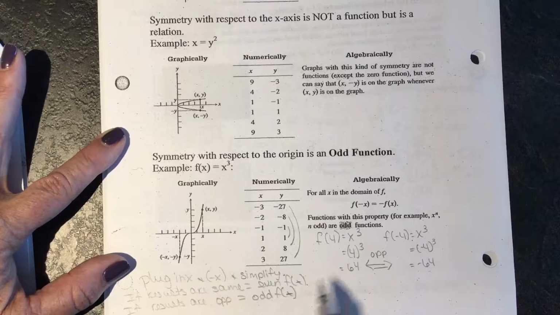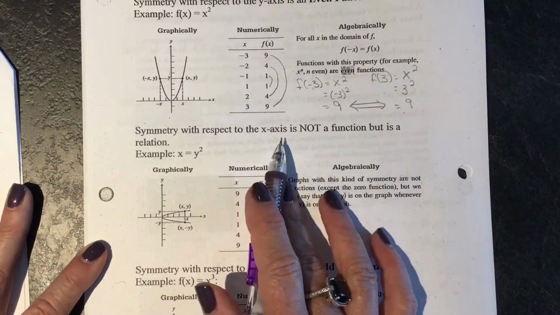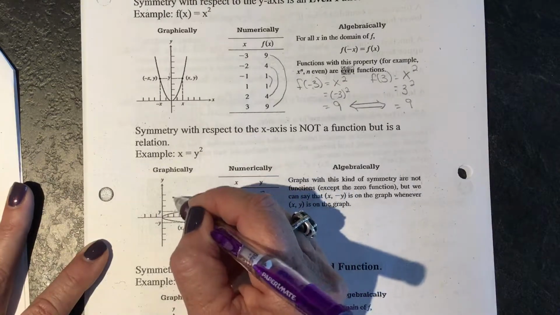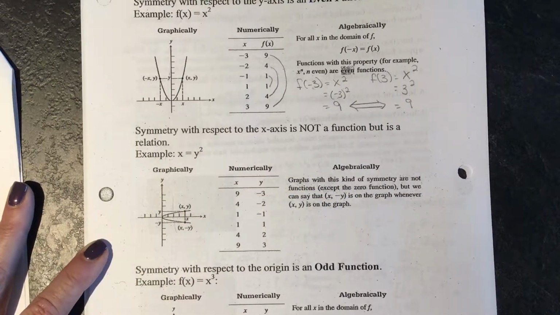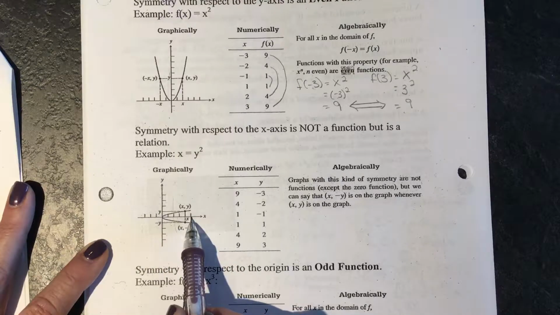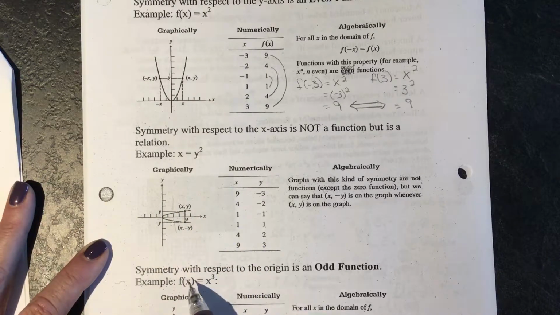Now let's look at this middle one. Symmetry with respect to the x-axis is not a function. It does not pass the vertical line test, so therefore it is not a function. So if it's symmetrical to the x-axis, we do not have a function. So it is neither even nor odd.